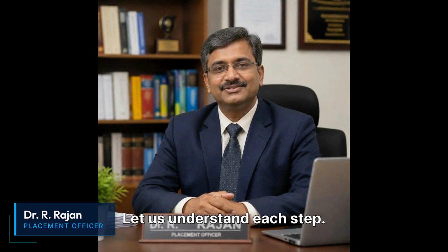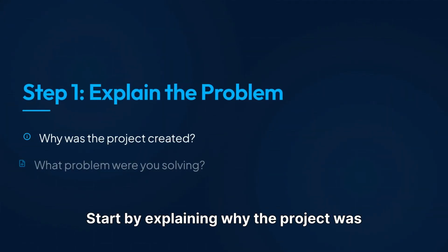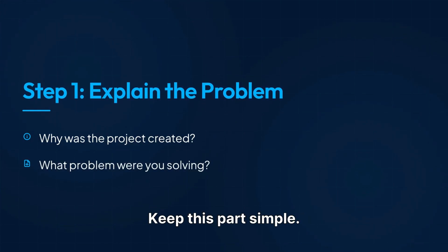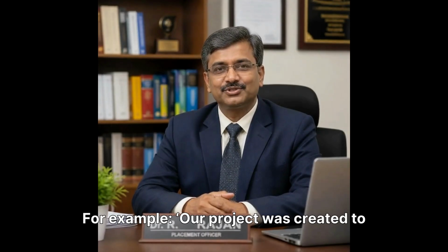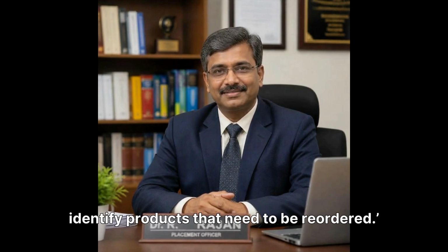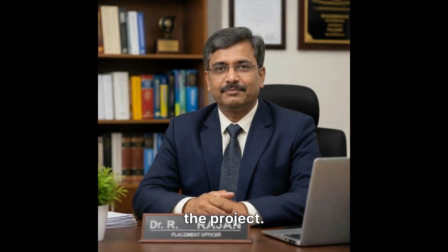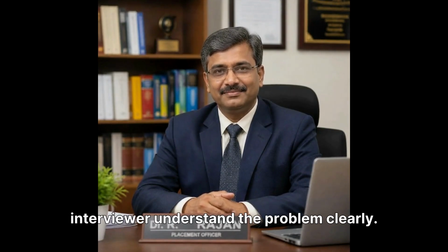Let us understand each step. Step 1. Explain the problem. Start by explaining why the project was created. What problem were you trying to solve? Keep this part simple. Do not begin immediately with programming languages, tools, or technical terms. For example, our project was created to help small shops manage their stock and identify products that need to be reordered. This tells the interviewer the purpose of the project.